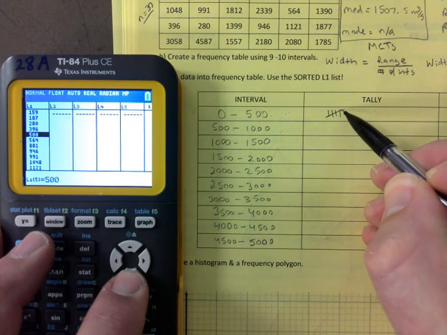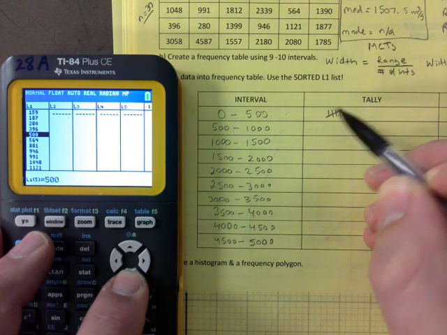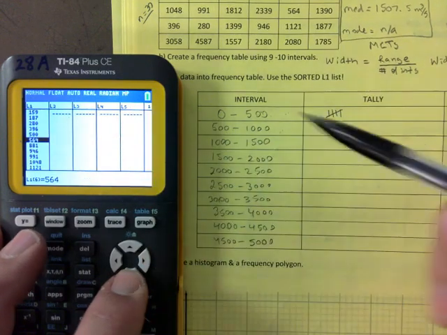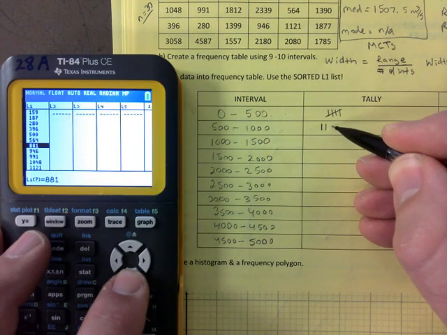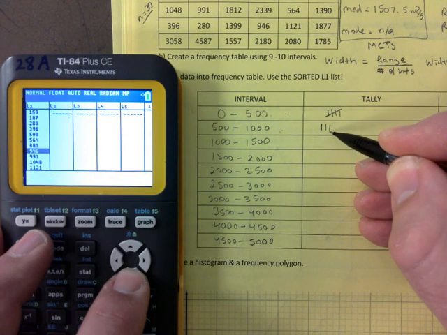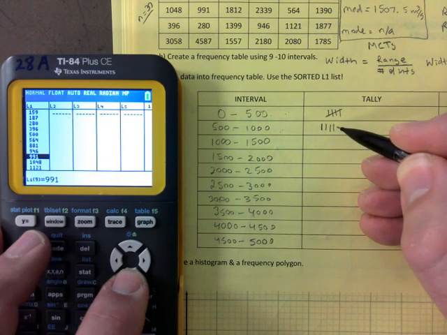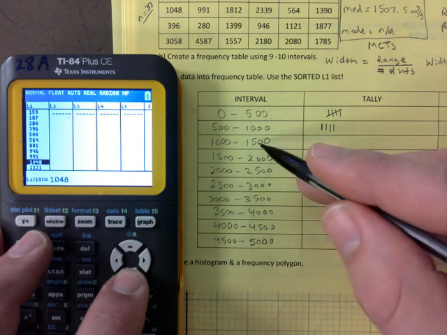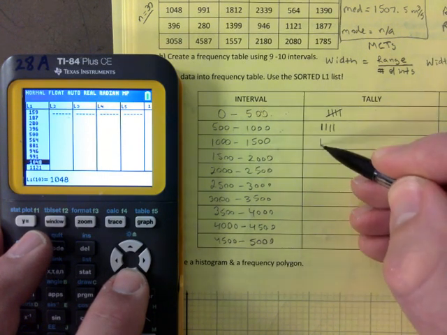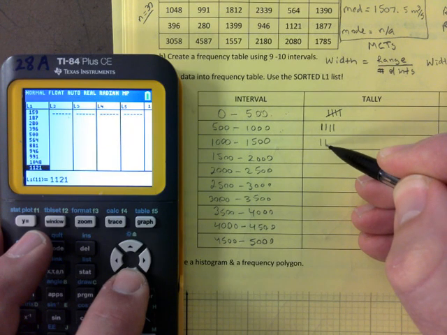So that's 5 values, right? As soon as I get to 564, I'm into the next category. So 564, 881, 946, 991, and that's it. Because the next one is 1048. That already gets me into the next category. So that's how you do these.